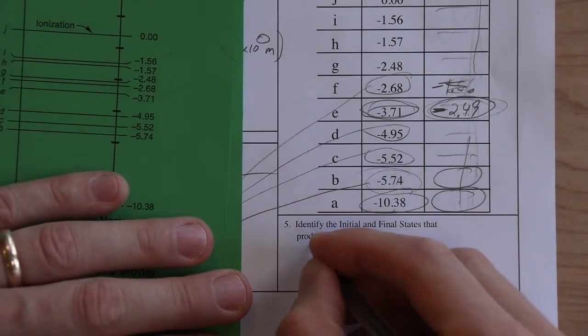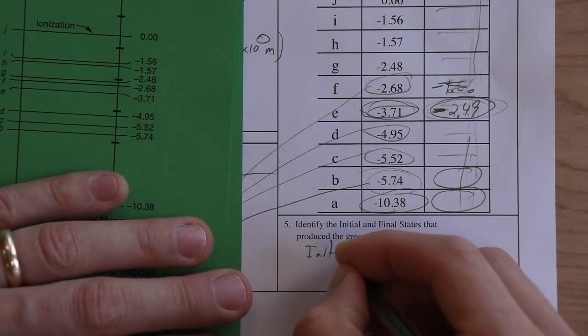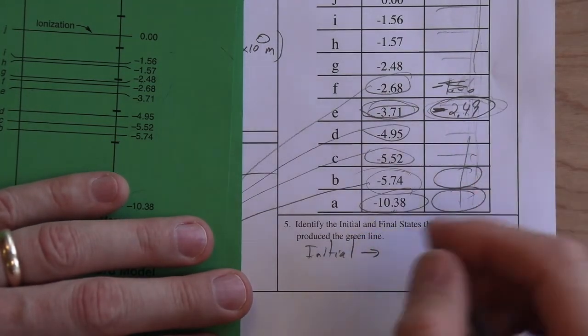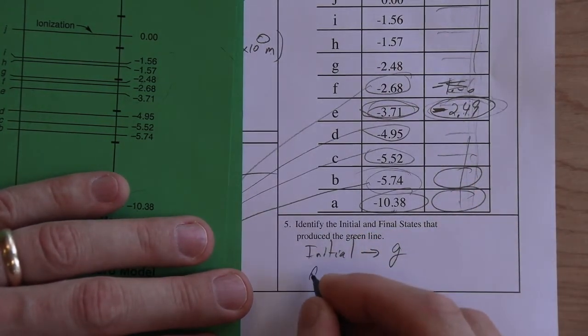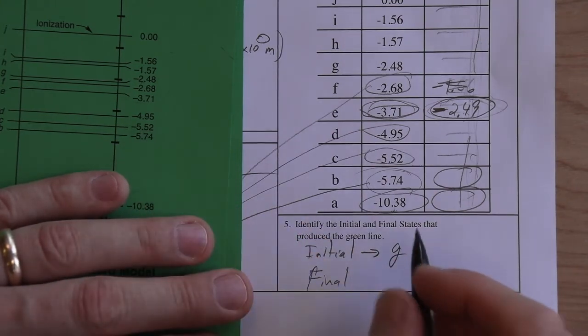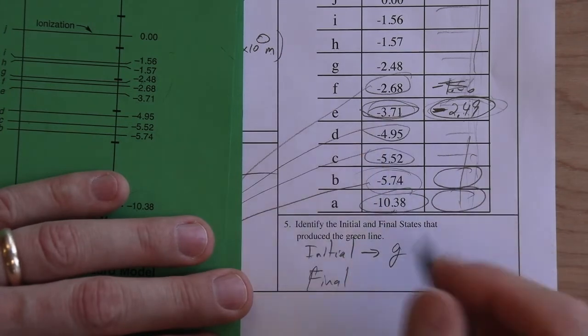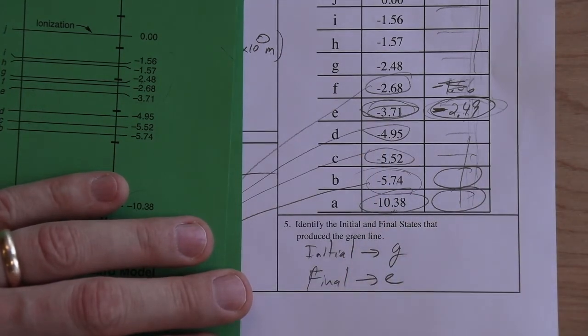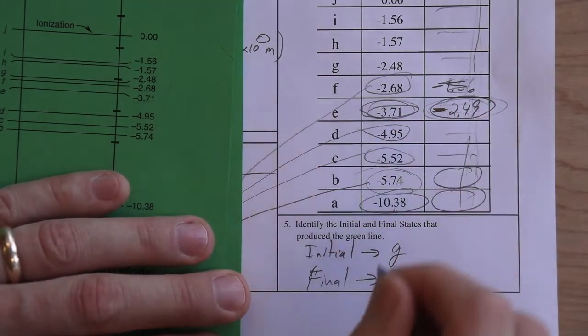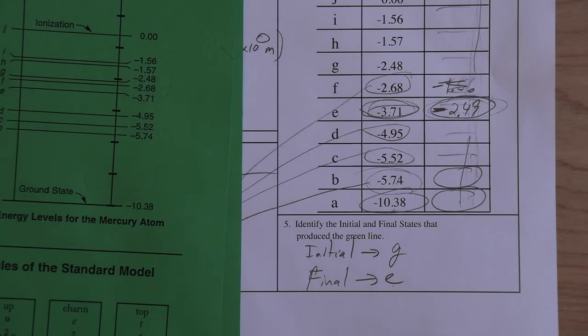I would say the initial was, as I said, the G state. And the final was the E state. Again, yours will be different because I made up numbers, but that's how you do it. Go ahead and write the initial and final states. What they are is letters in this box. Go ahead and do that now.